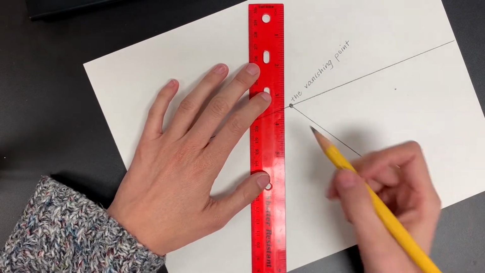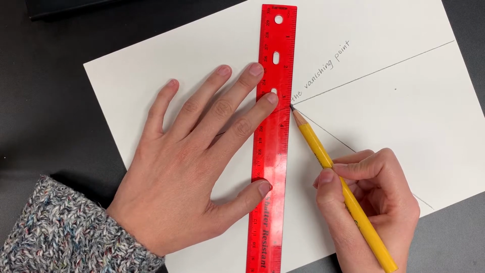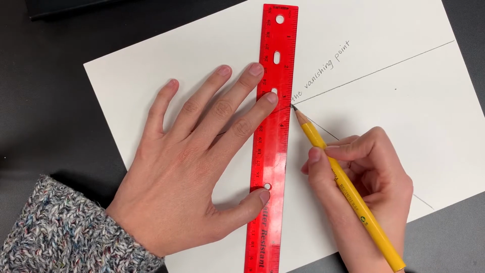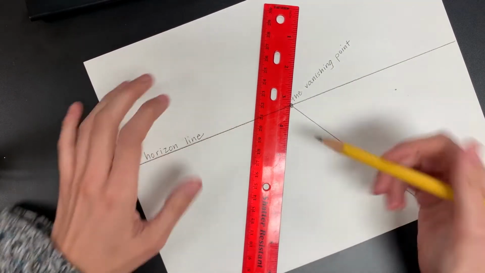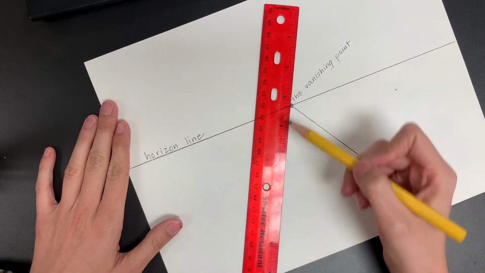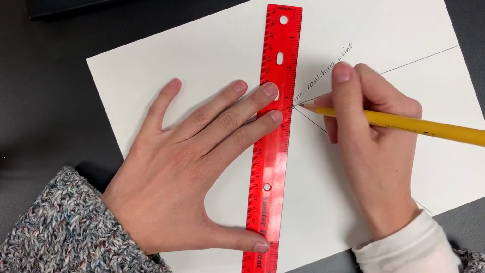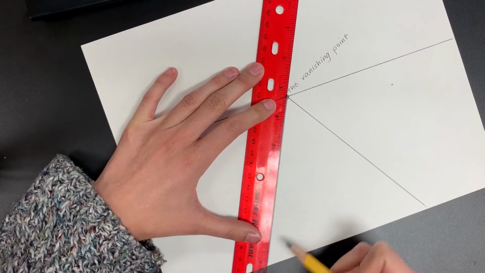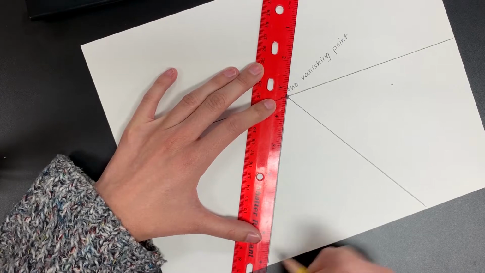After that, you are going to line up your ruler again with that vanishing point, and you're going to do another diagonal on the other side. So we have one diagonal on the right side. Now we're going to do another diagonal on the left side. Again, hold your ruler in place with your other hand, and you're drawing again from the vanishing point, a diagonal line along your ruler to keep it straight towards the bottom of your paper.